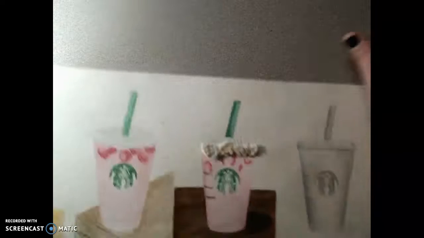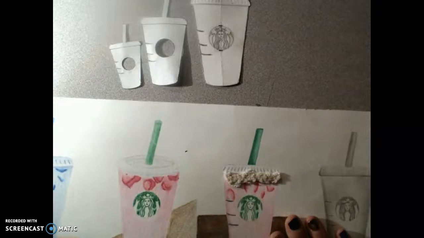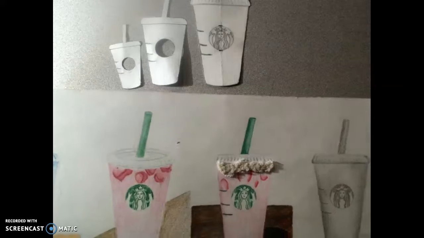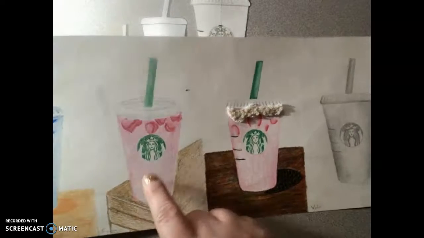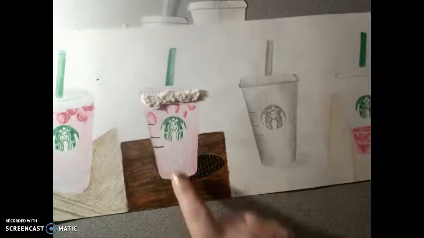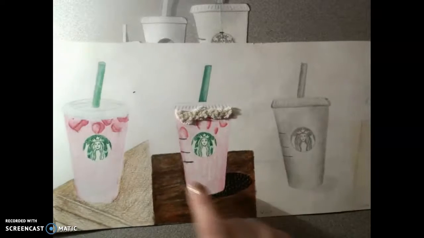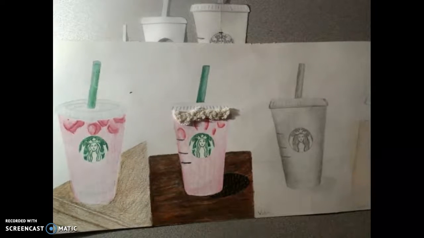Okay, so the most important thing is that you are picking a shape that you like. Okay, if you pick something that you don't like, this is going to be a really long project. Okay, if you pick something that you're interested in, then it's going to be way more interesting for you. Okay, I like this pink drink from Starbucks. I think this is fun. I thought the different like pieces inside of the drink would be neat. I thought the little logos and designs on the outside would be fun.